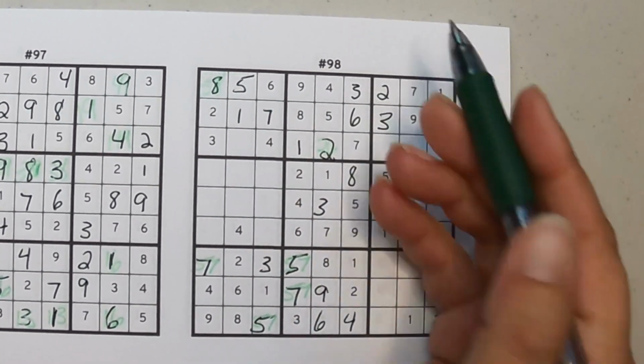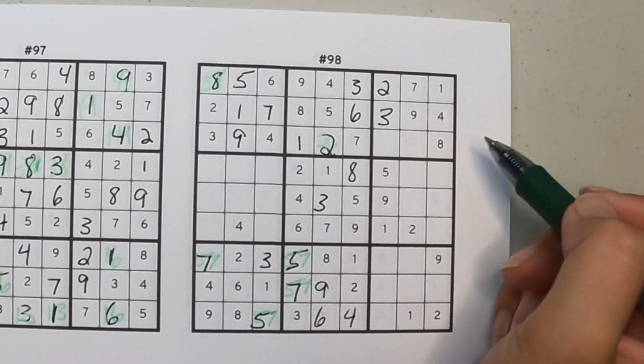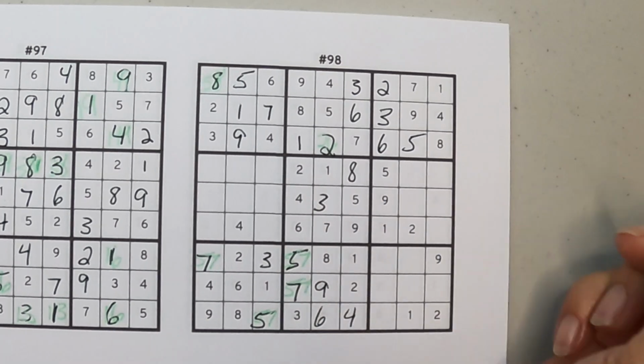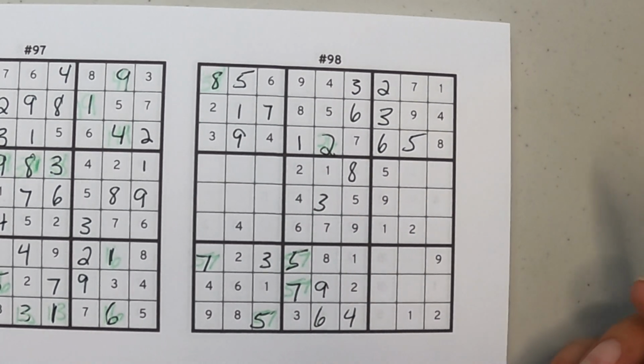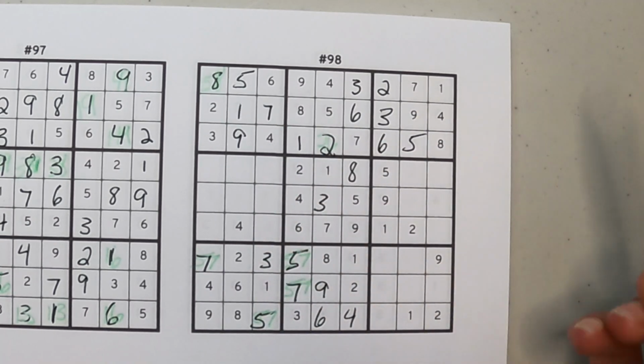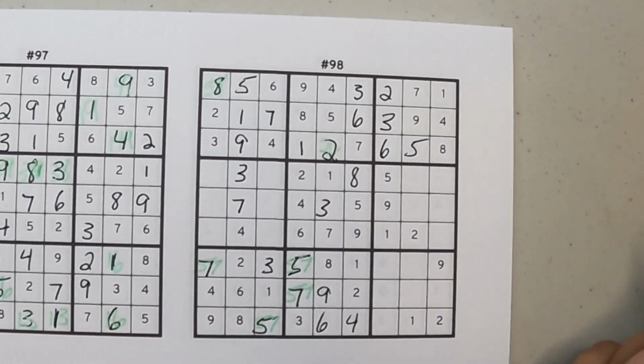For this box now, we're only missing a 9. For this box, we're missing 5 and 6. We've got a 5 here, so 6, 5. For this column, we're missing 3 and 7. We've got a 3 here, so 7, 3.